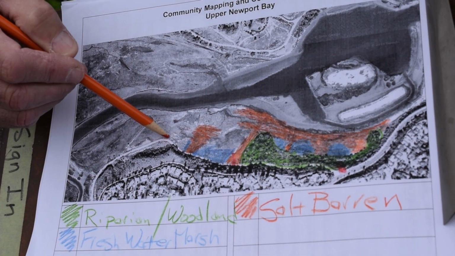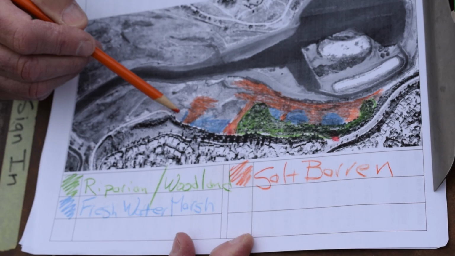So we're going to go to this corner, and we'll continue on mapping out the freshwater marsh.